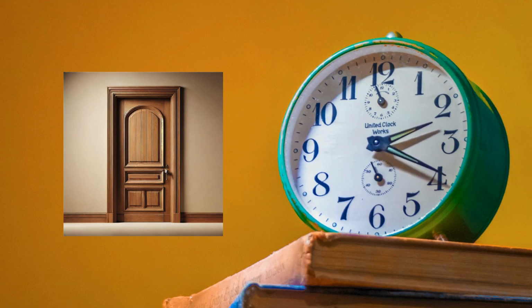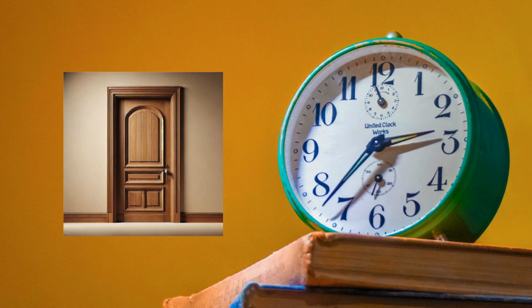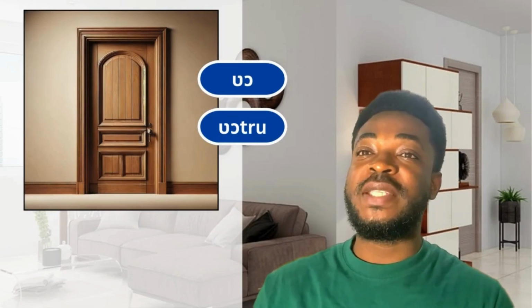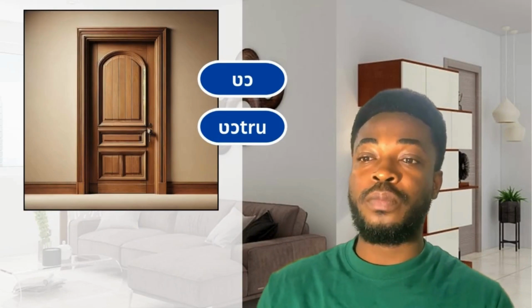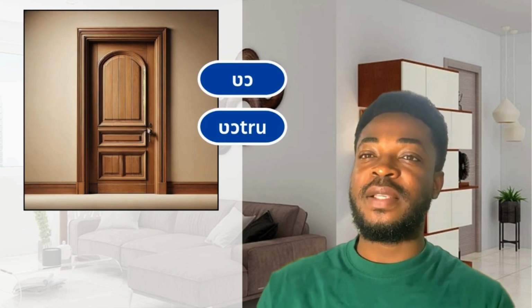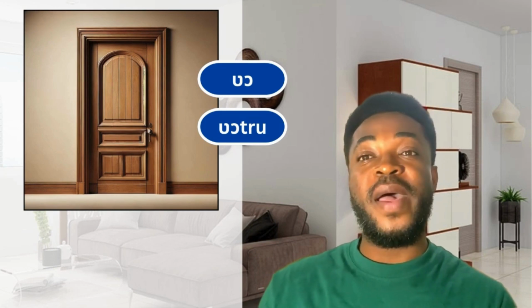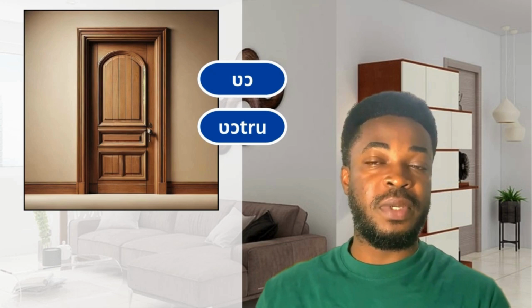How about this next one? A door. A door in Ewe would be, let's see. All right, so this is ovo or votru. There is a small nuanced difference in the meanings. However, they can be used interchangeably.